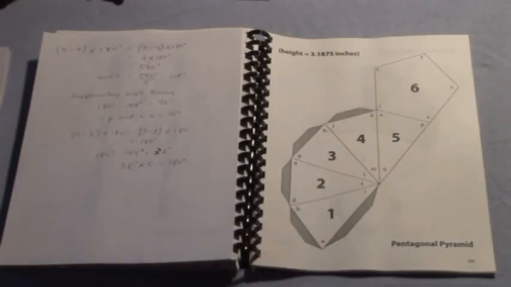So this is how you use the 3D nets to make calculations based on different angle theorems.